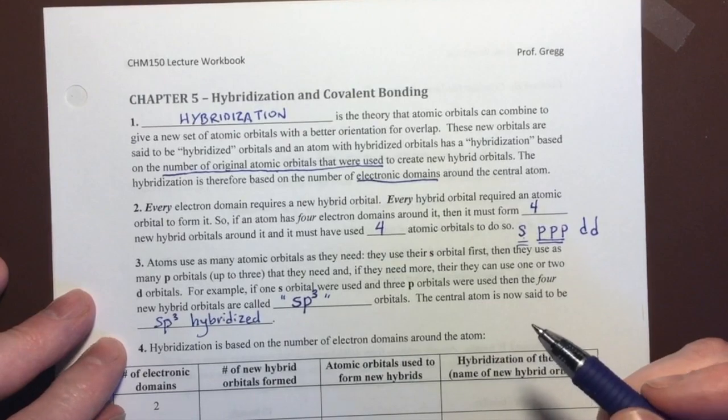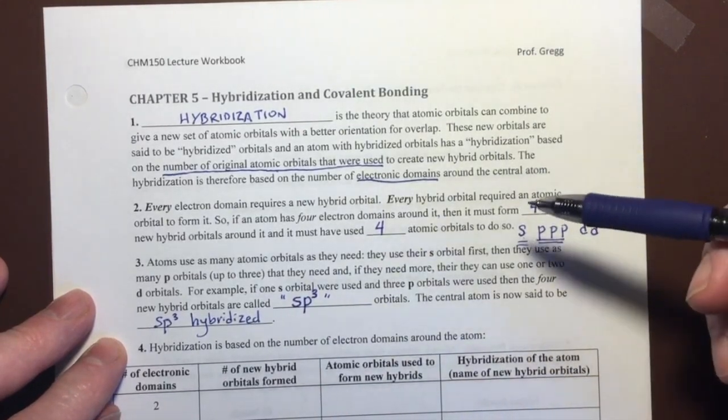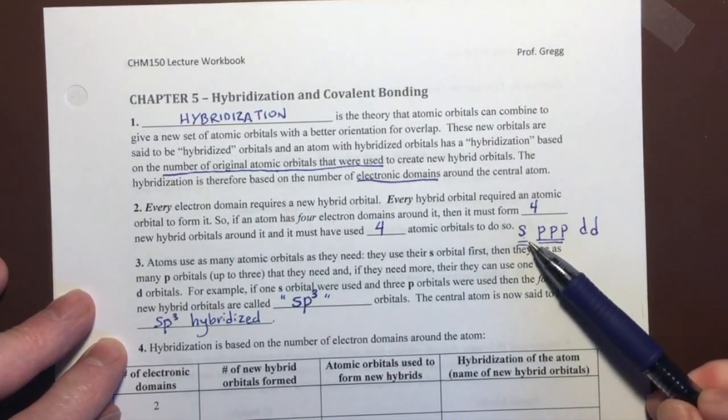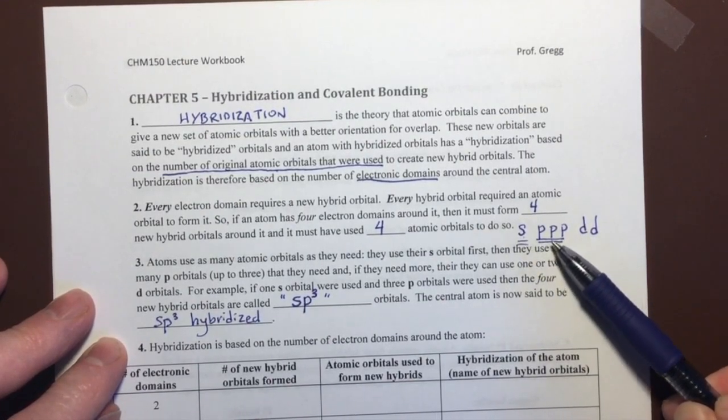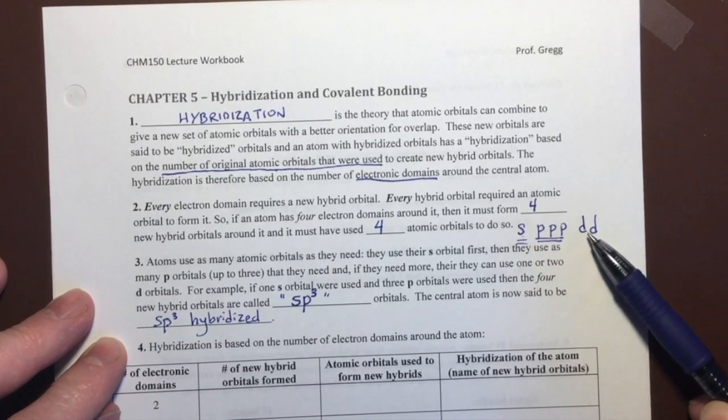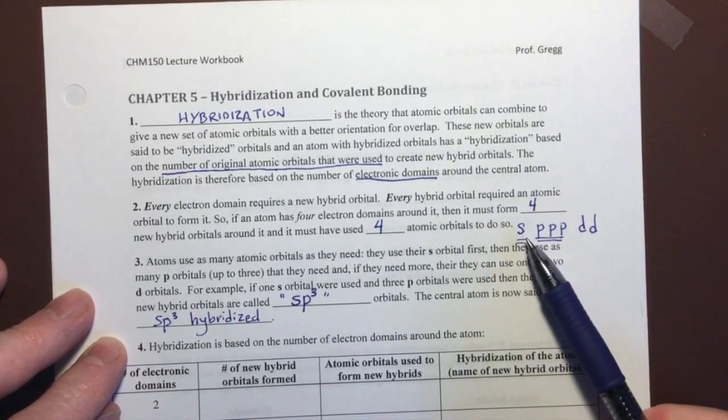Okay, so just to reiterate, we have atomic orbitals. The atomic orbitals are s, up to 3 of the p orbitals, and maybe even 1 or 2 d orbitals. So notice how many that gives us.